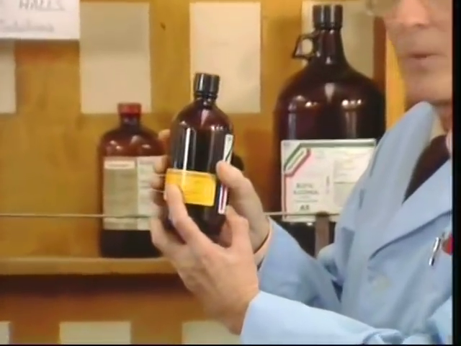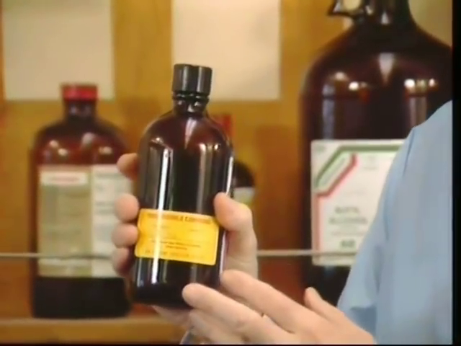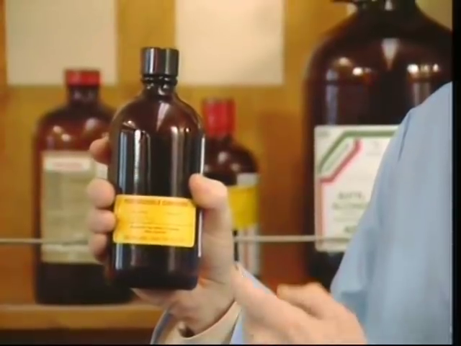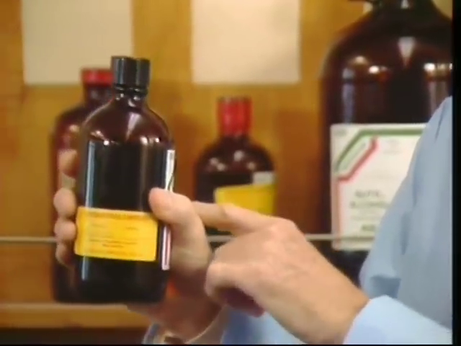Always check. And make it a habit to pick up a bottle of liquid reagent with the label in the palm of your hand. Now, if everyone does this, then any drips from pouring will always be on the other side of the bottle, away from your hand.